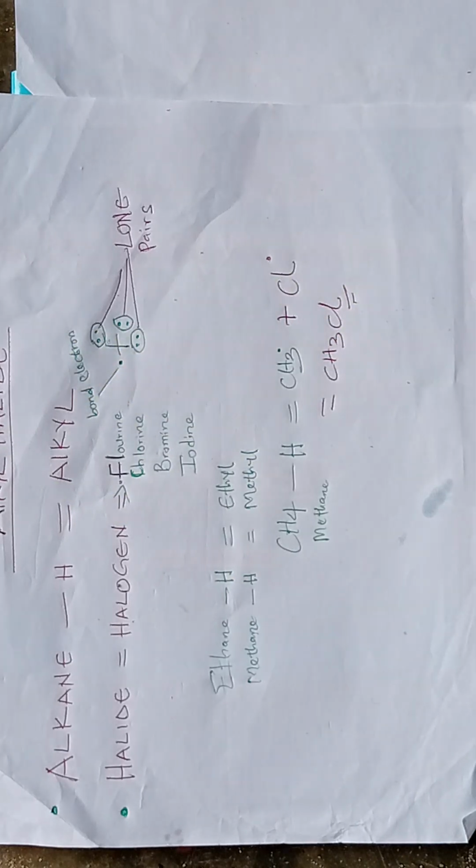So alkyl halides can be defined as derivatives of alkanes in which the hydrogen atom is substituted by one or more halogens. The more hydrogen you substitute, the more halogen comes in. That means the more hydrogen that you displace from the chain, the more the halogen.